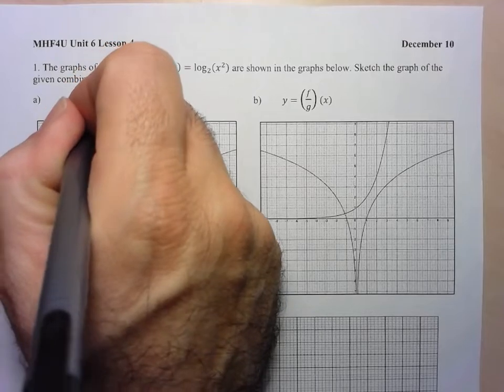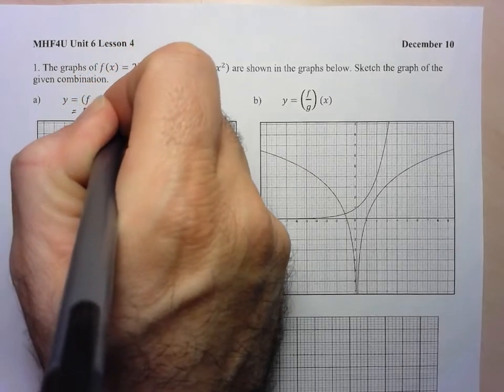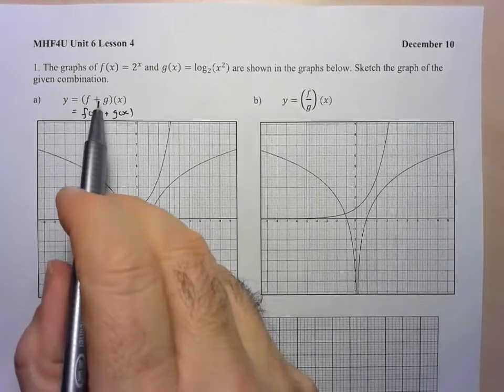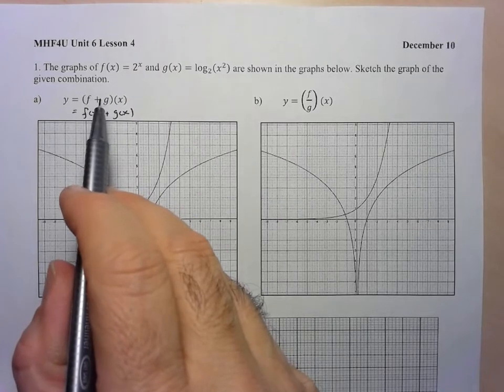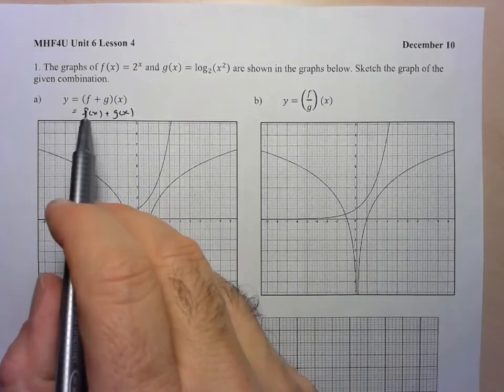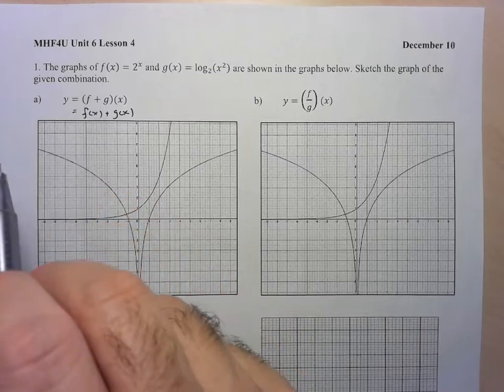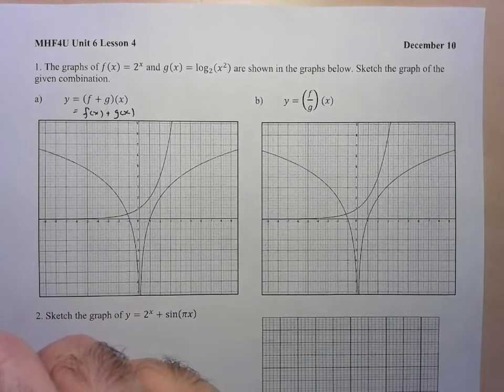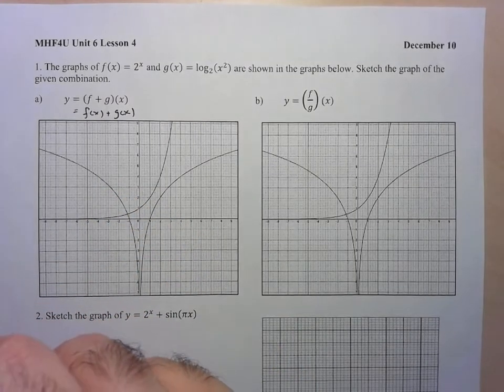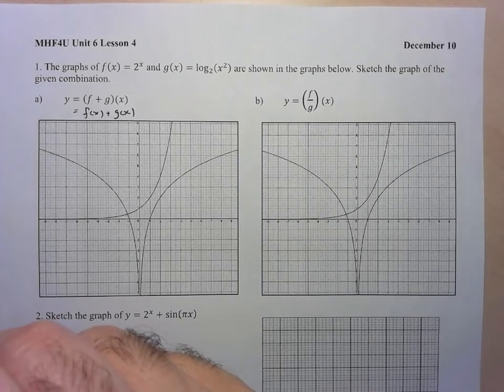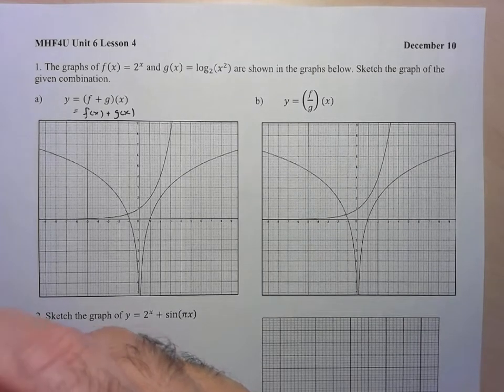which of course is just defined as f at x plus g of x. So when I'm looking for the y values of this function for a particular input, I'm just adding up the y values of the individual ones. Okay, and what I'm going to do is follow the same procedure as I did, say, for graphing rational functions. I'm going to try to go in a particular order.